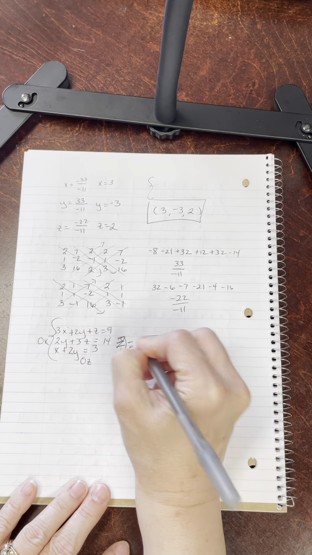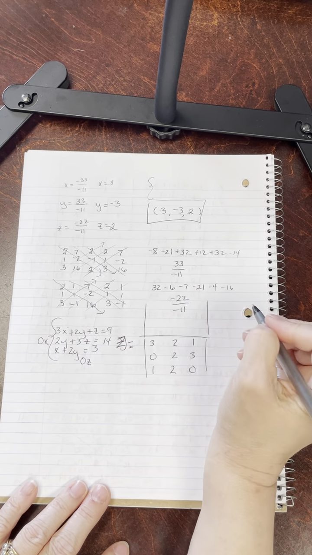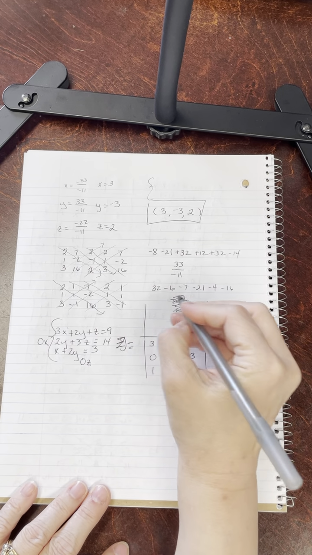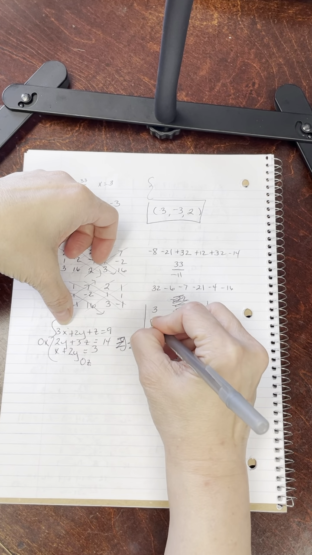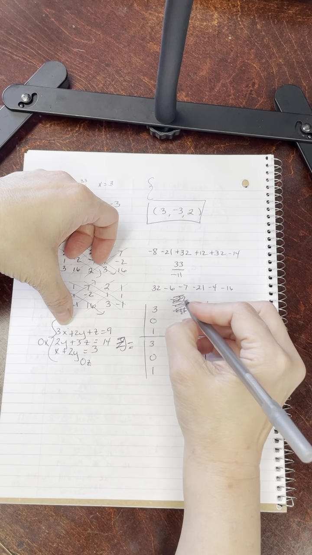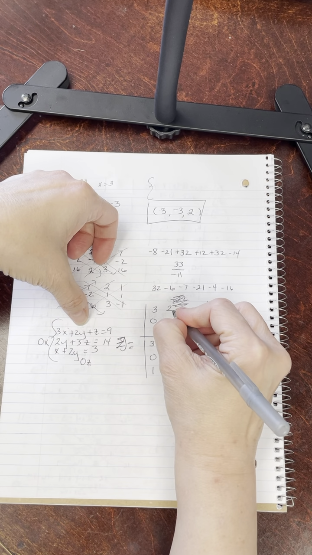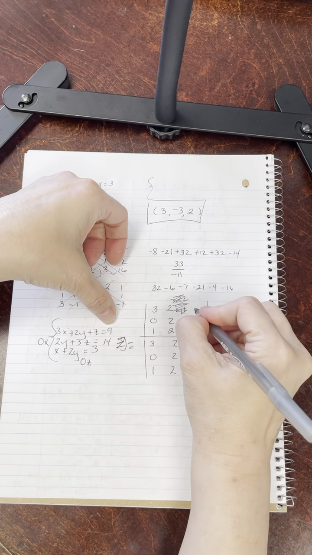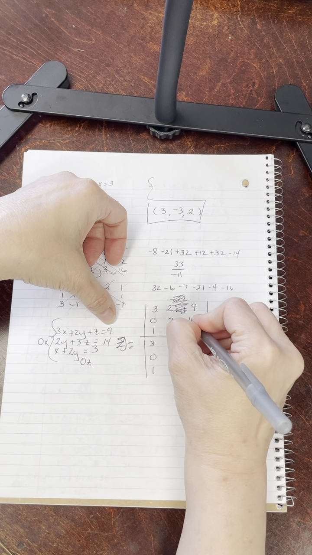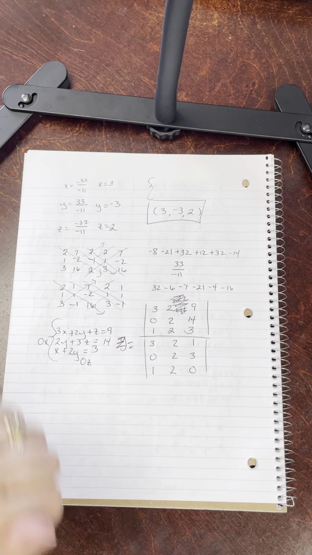So z equals, and then the top for the z, oh, that is totally going to be in the way, is our x's. So 3, 0, 1. Our y's, 2, 2, and 2, not our z's at all. And then our answers, 9, 14, and 3.